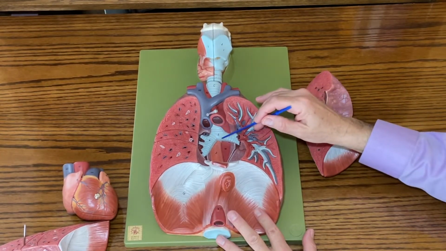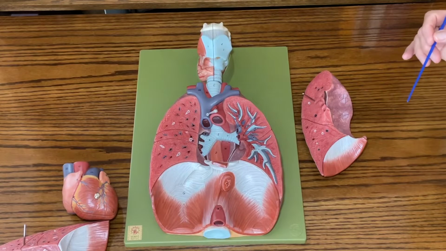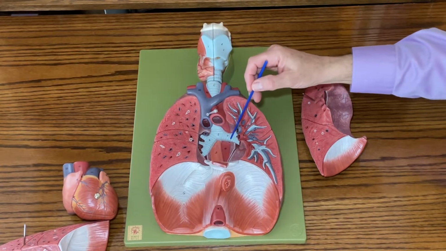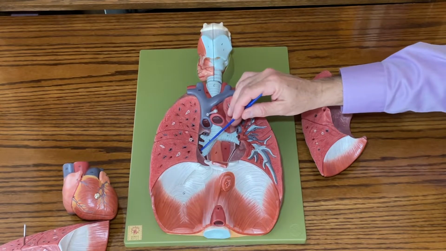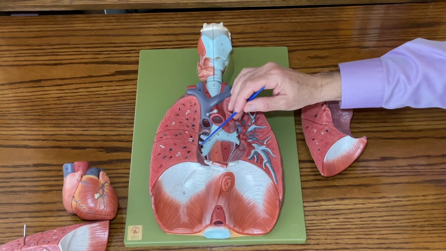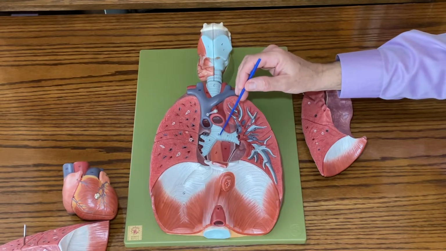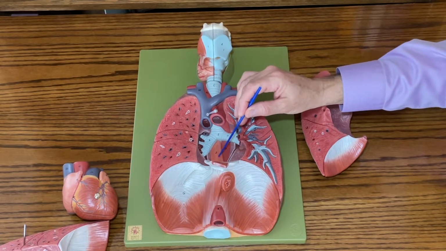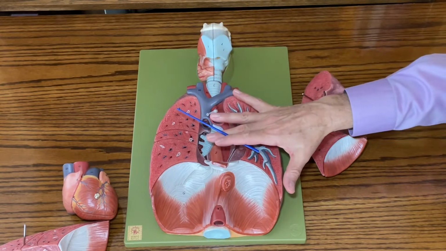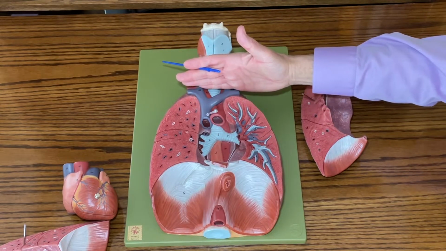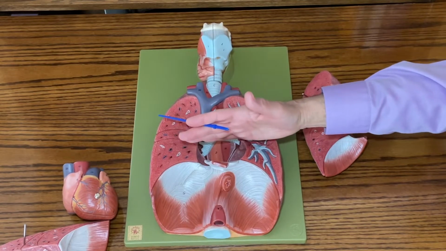now we can see the trachea coming down, dividing into the right and left primary bronchi. You can even see it separating into secondary bronchi. A little bit of pulmonary vein coming back, pulmonary arteries going out. And here's your esophagus. This is your esophagus. So this would be lower respiratory, from about the level of your clavicle inward.